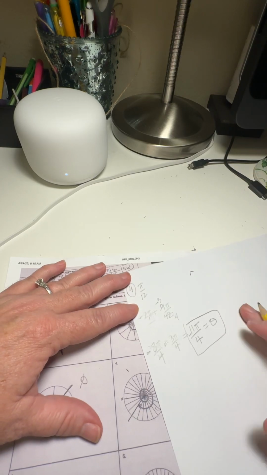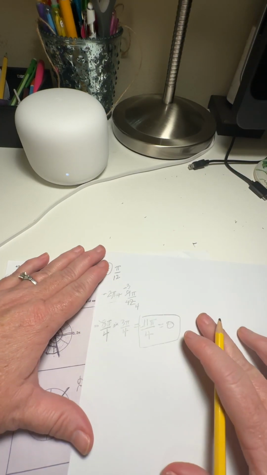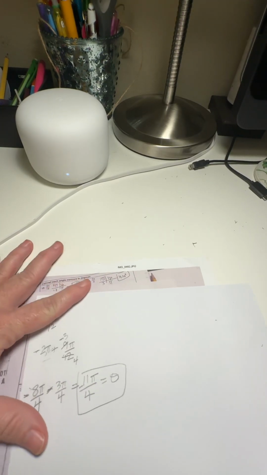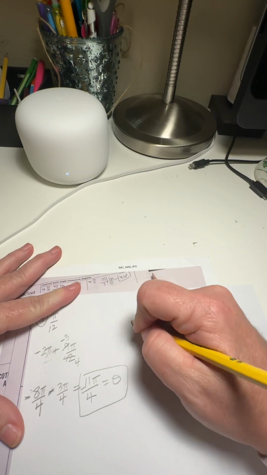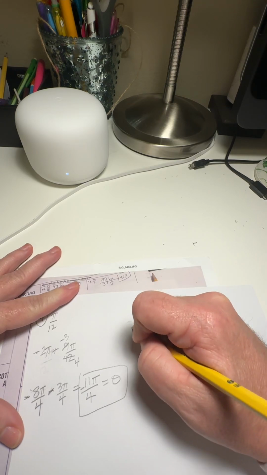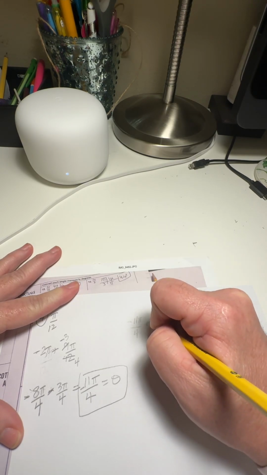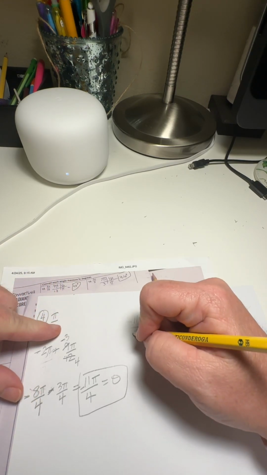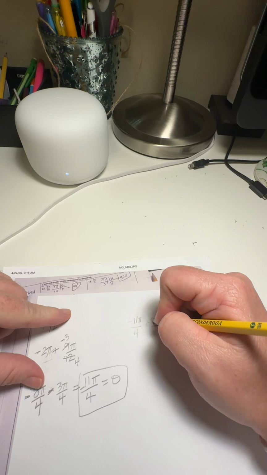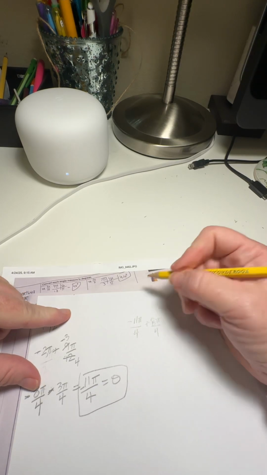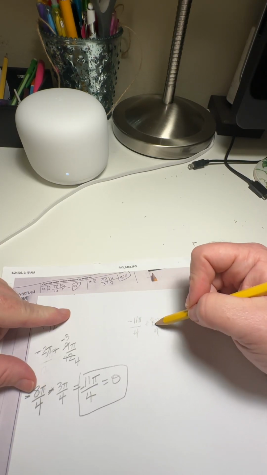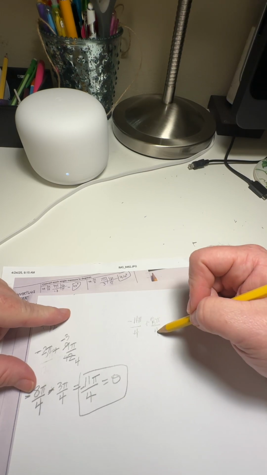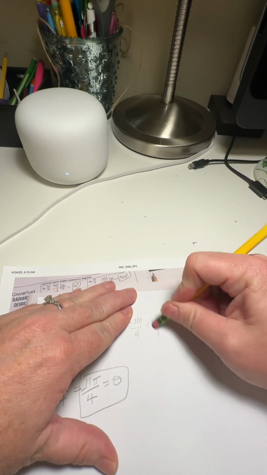Okay, so to get the coterminal angle, then we have to add 2 pi. So we have negative 11 pi over 4 plus 2 pi. And we would have to get a common denominator again. So this becomes 8 pi over 4. And if I add 8 pi over 4 to negative 11 pi, I'm still going to have a negative number. So again, that is not going to work.